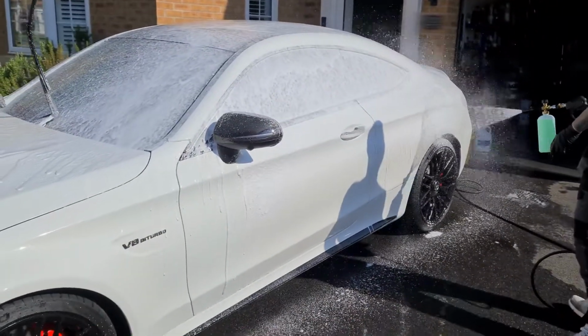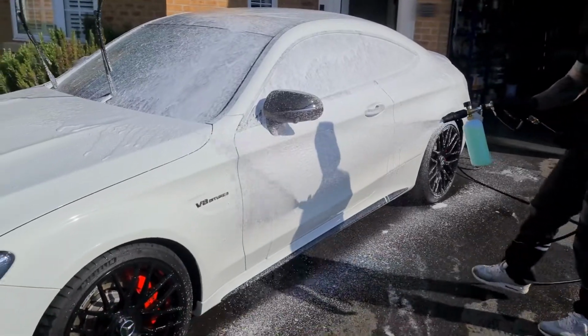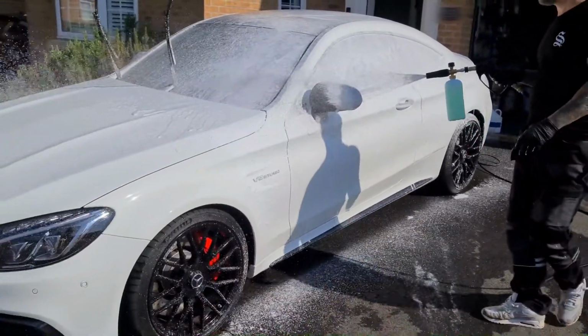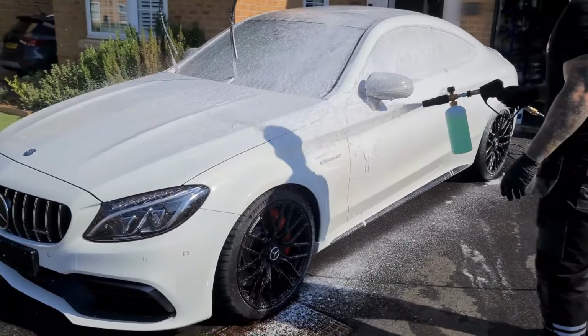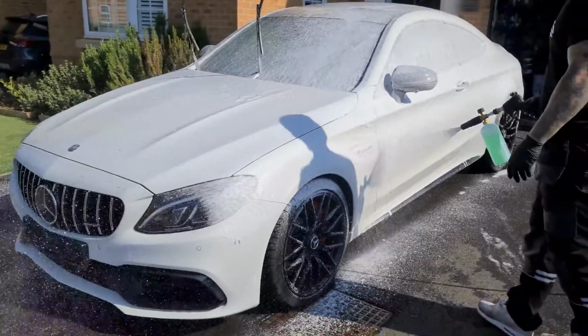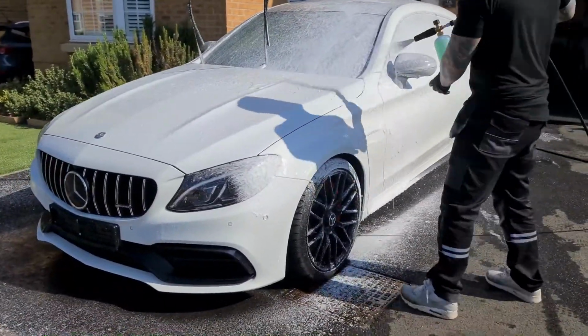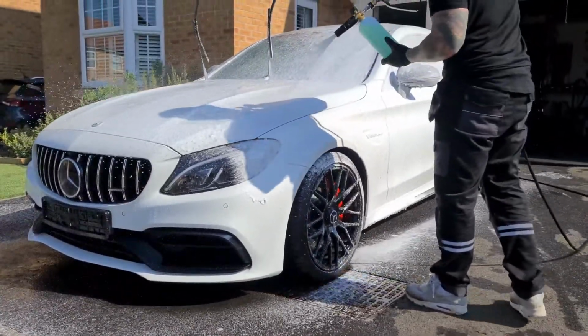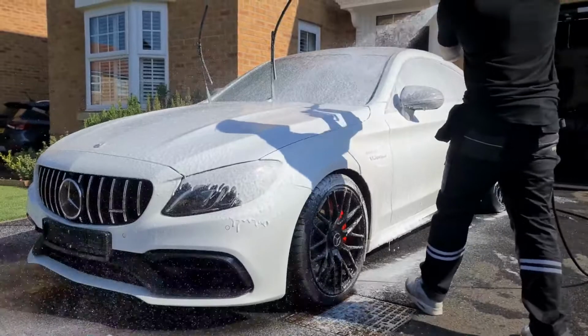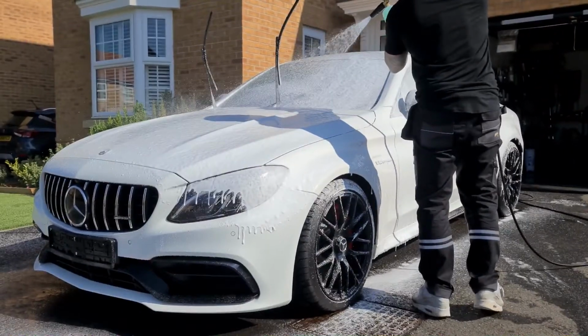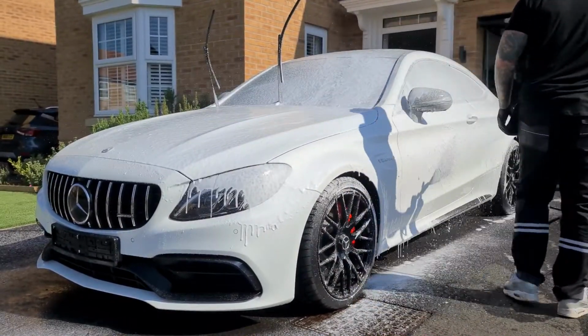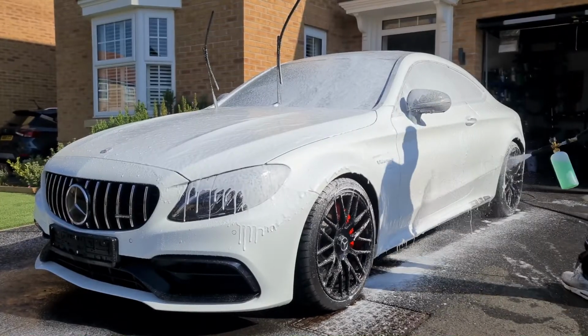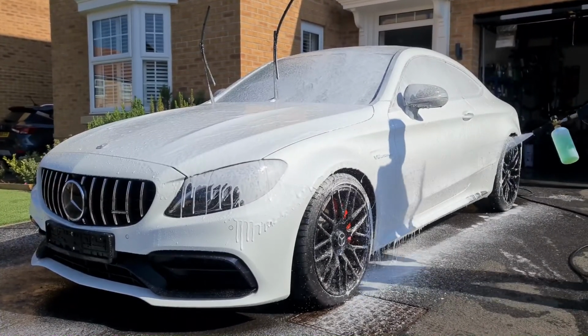The reason that using the correct PIR is so important when dealing with pressure washers and snow foam cannons is that not all pressure washers are made equal. Every pressure washer will have a different pressure rating and a different flow rate, and it's these factors that will have an effect on the amount of foam produced and, more importantly, affect the amount of product that ends up on your car.